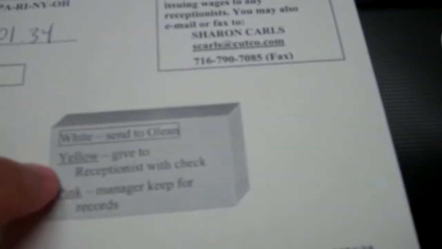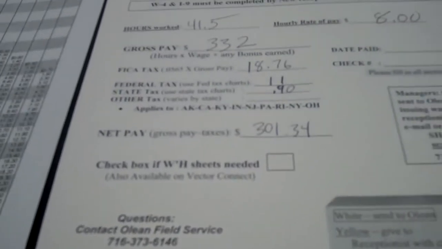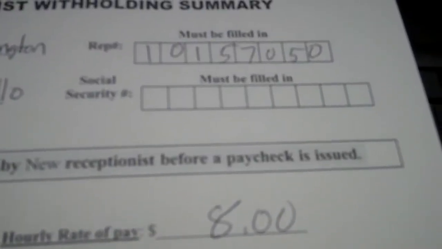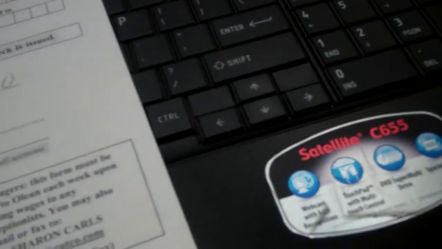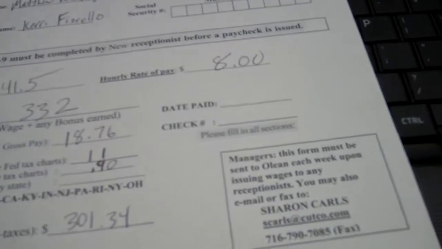Now it tells you here the white copy is sent up to Olean, the yellow copy you give to the receptionist when you pay them, and the pink copy we keep in the folder. We keep them in these folders. We've got to keep the big pink copies for that reason. So that's how you fill it out. Make sure you get their Social Security number. If you don't know their Social Security number, look at the past pink copies that should be in the folder where you get these.